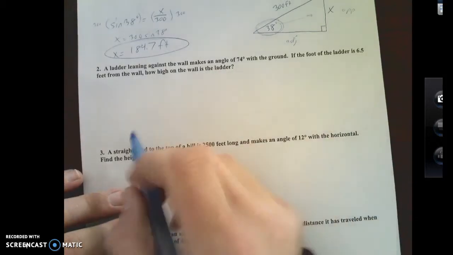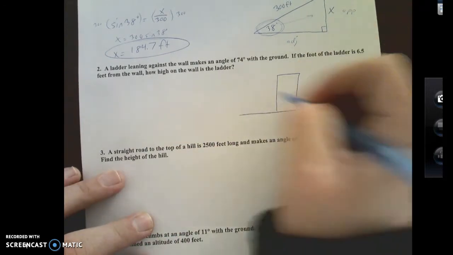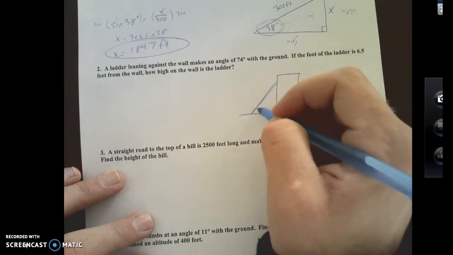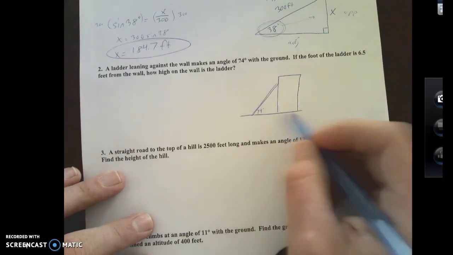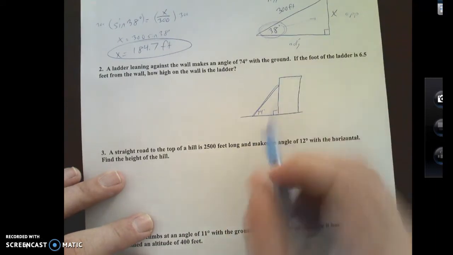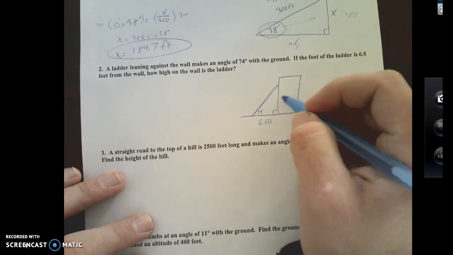Try a few more. A ladder leaning against the wall. So again, you guys are used to this picture from the Pythagorean theorem. There's my ladder. It makes an angle of 74 degrees with the ground. So here's my ground. There's my 74 degrees. If the foot of the ladder is 6.5 feet from the wall, how high up the wall is the ladder?